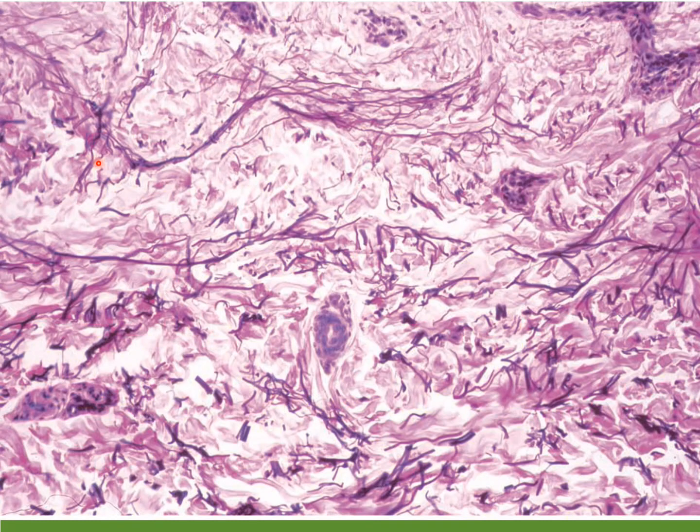And this is basically a slide taken from the dermis of the skin. Deep in the dermis of the skin, in addition to collagen fibers, elastic fibers are also present. These black colored stained fibers are basically elastic fibers, and these pink colored fibers are the collagen fibers.